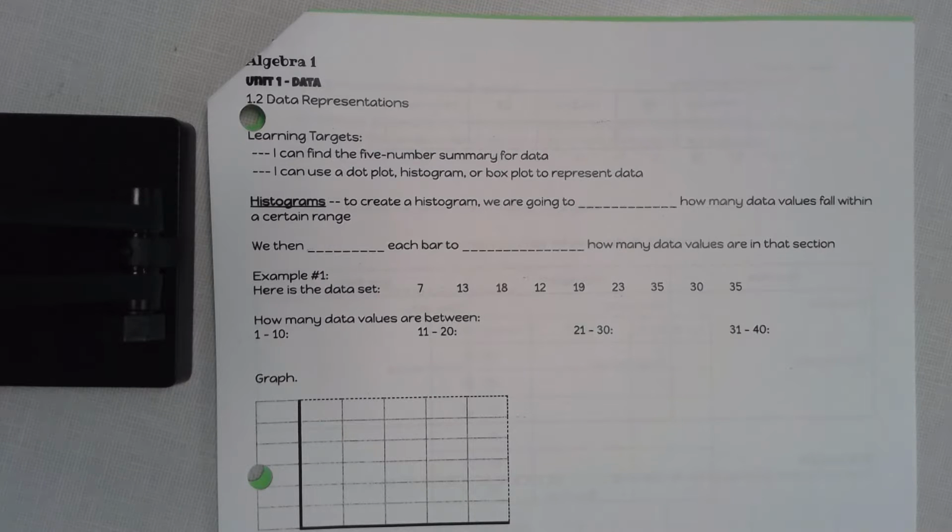Which we won't do as much today. We'll wait for that for a couple days. We're going to do a histogram, which looks like a bar graph. Do you guys remember what bar graphs look like? They're usually horizontal and then the bars coming out, right? Histogram looks very similar to that.